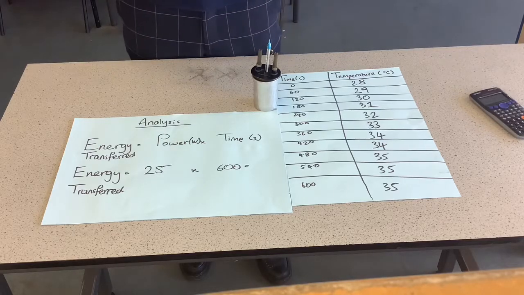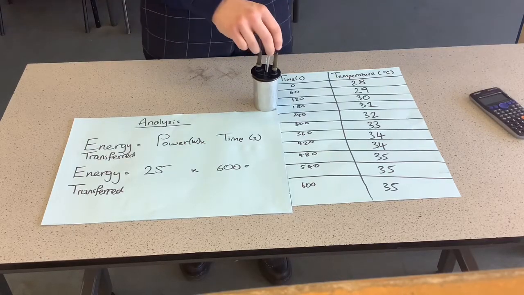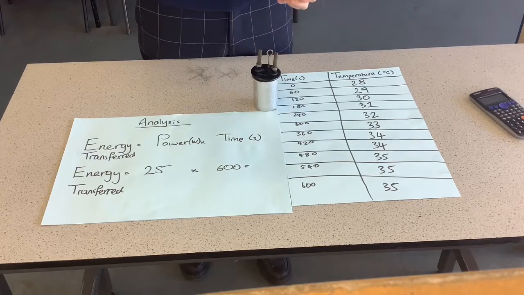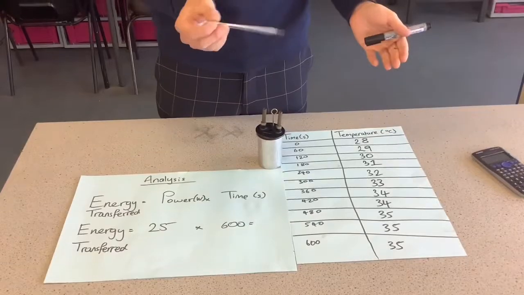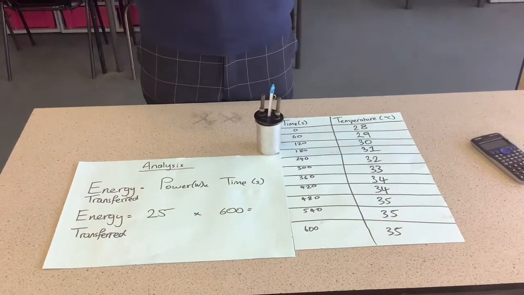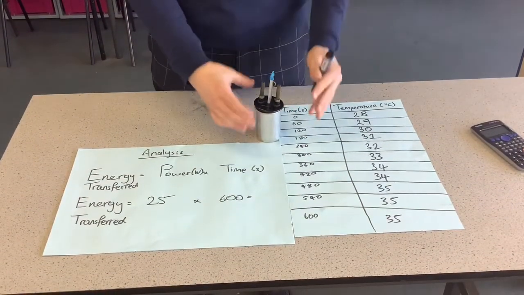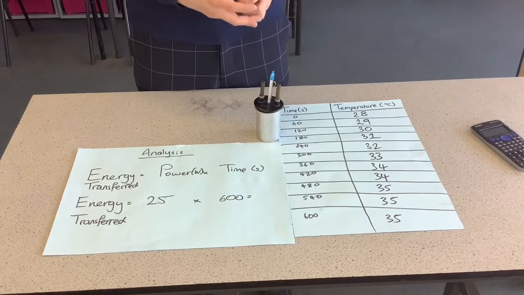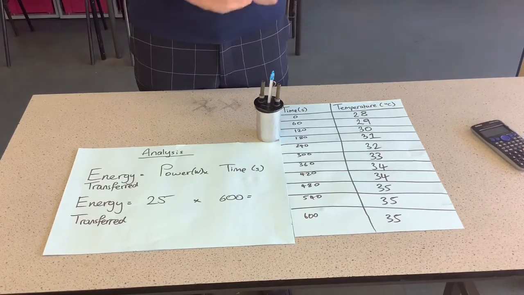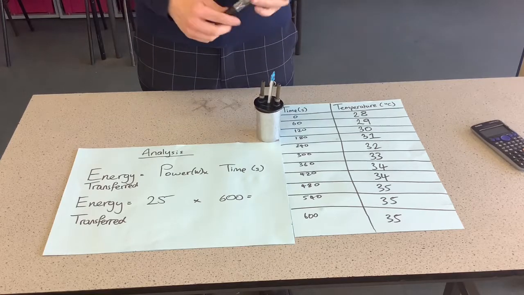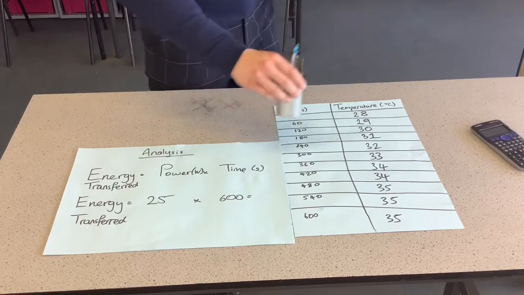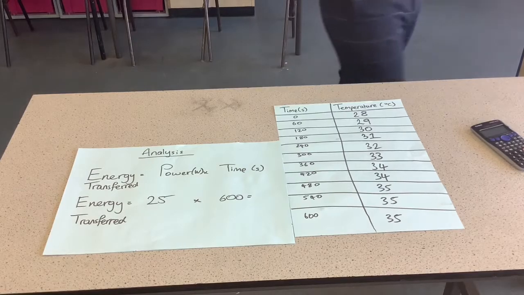My second inaccuracy is that every time I wanted to measure the temperature, I'd pull the thermometer out. Obviously, the thermometer is going to cool at the point where I pull it out. So, first improvement, insulate it. Maybe a wine jacket, maybe some blankets, just anything to stop that heat getting out. And then use a digital thermometer. We're now going to talk about the analysis we need to do.